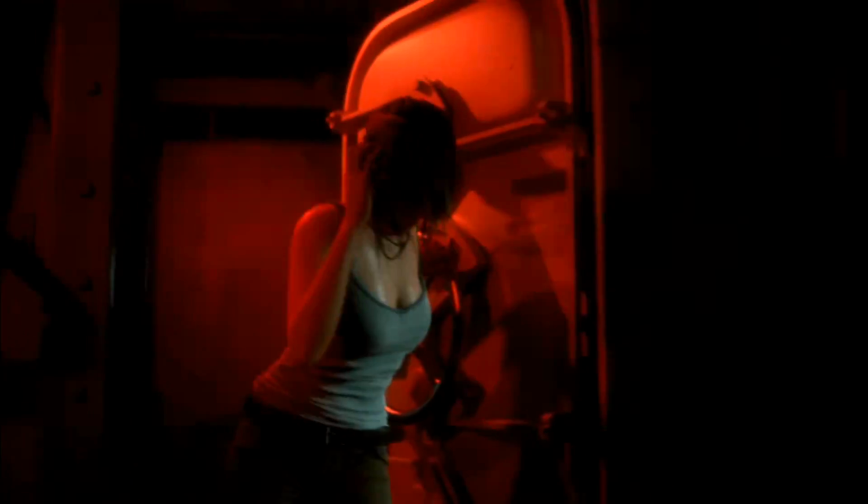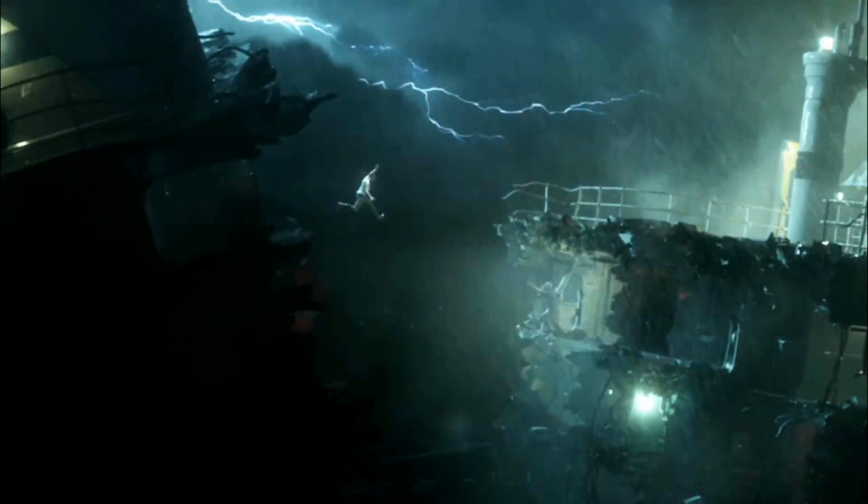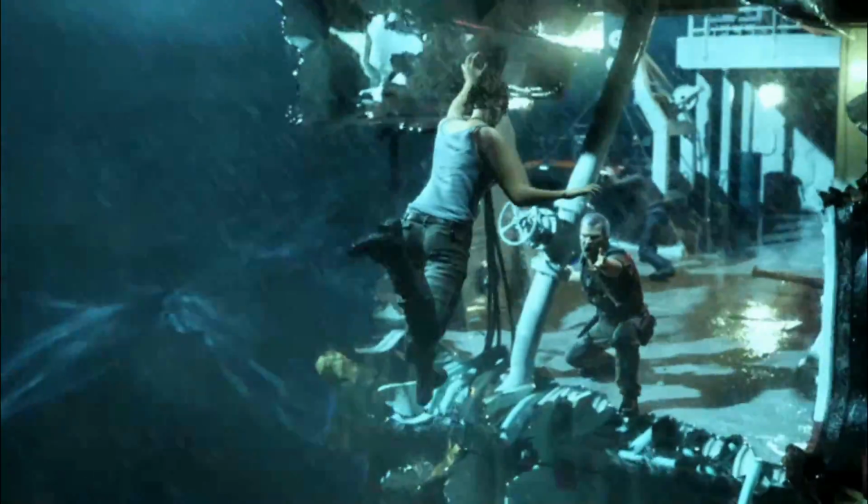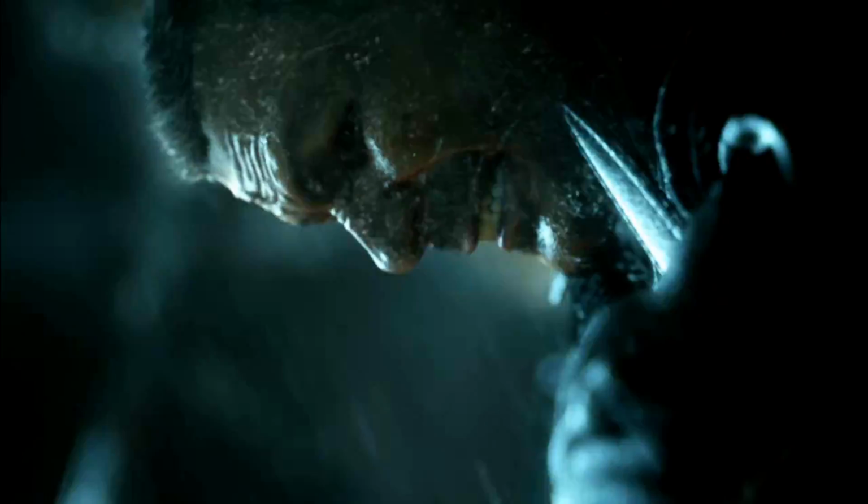Tomb Raider 2013 is the origin story of Lara Croft, and we get to see her become the hardened survivor that we know her to be. It is one of the most advanced games that we have brought over to the Shield to date. It features gorgeous graphics, a compelling storyline, and just a phenomenal atmosphere.